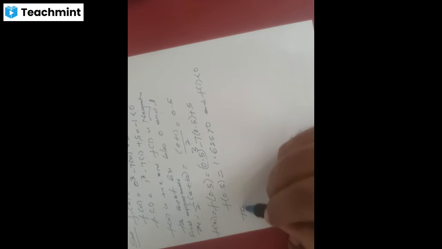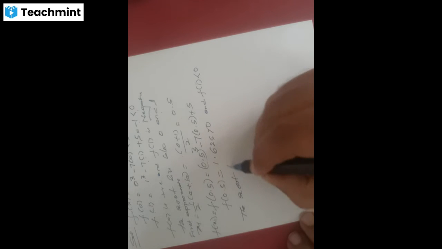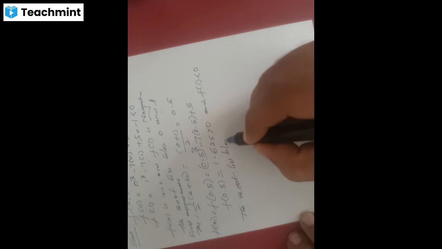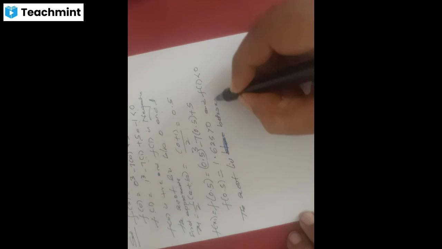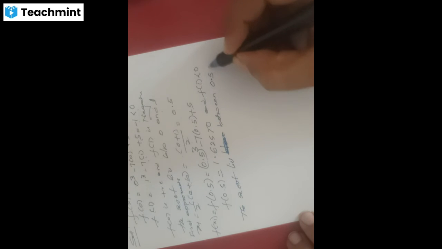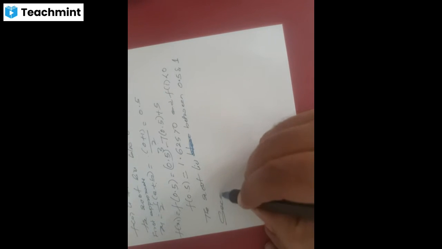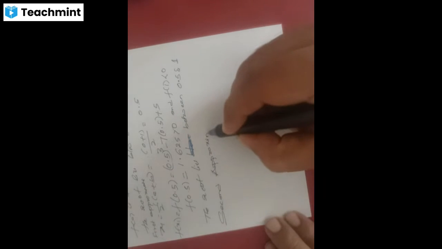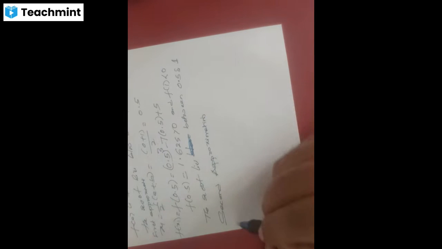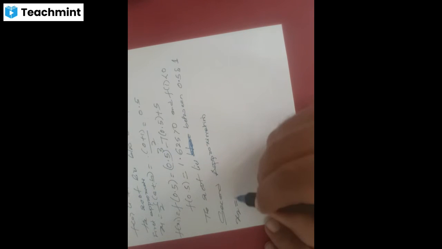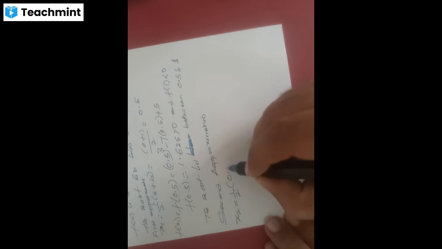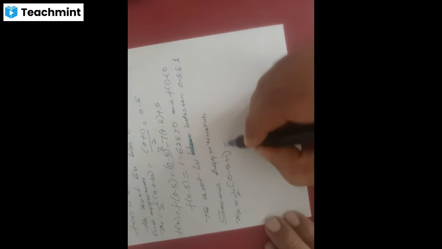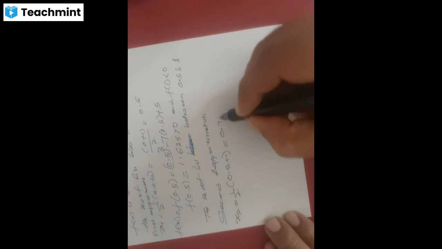Therefore, the root lies between 0.5 and 1. Then I do the second approximation: x2 is equal to 1 by 2 into 0.5 plus 1, that is 1.5 by 2, which is 0.75.